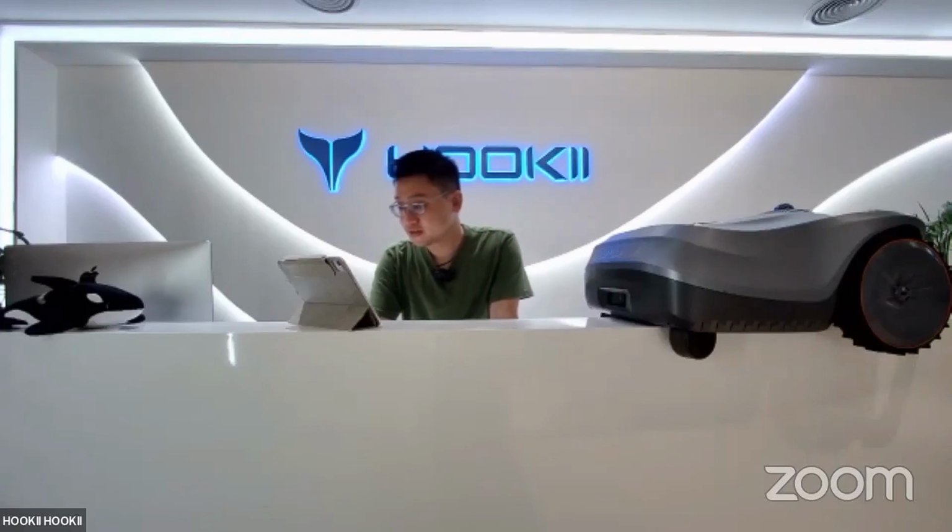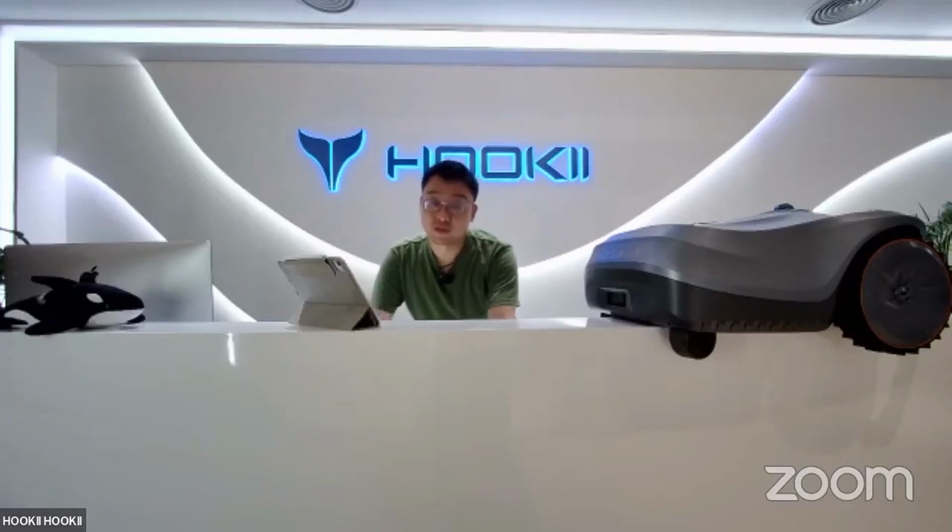Grass trimmer. I'm not sure if you mean a grass trimmer for cutting the edge. Currently we do not support edge cutting, so I guess maybe you still need the grass trimmer.